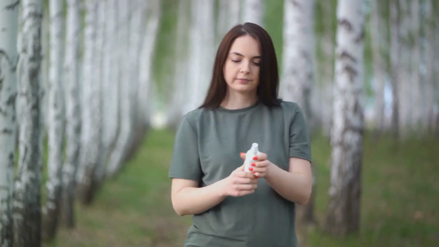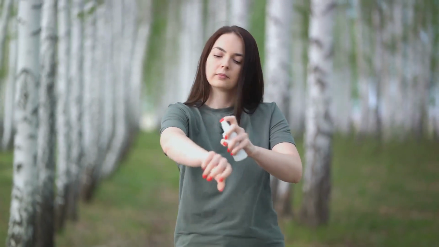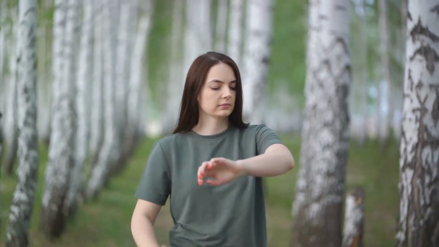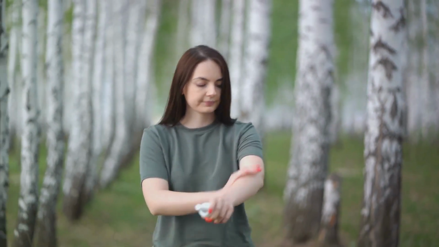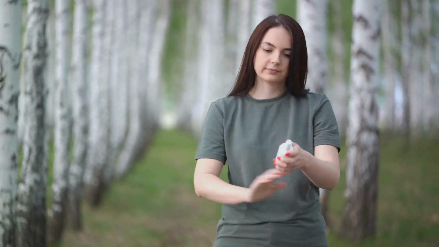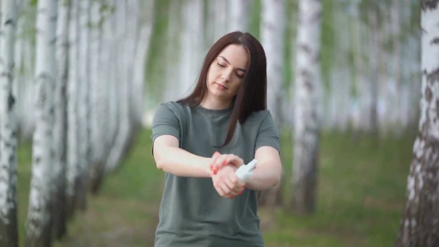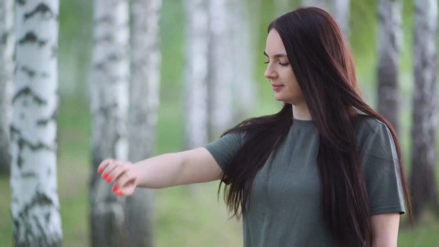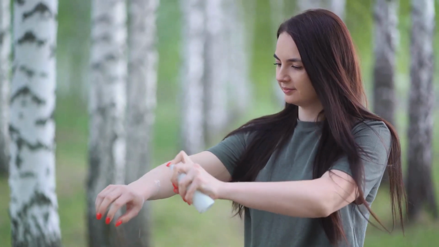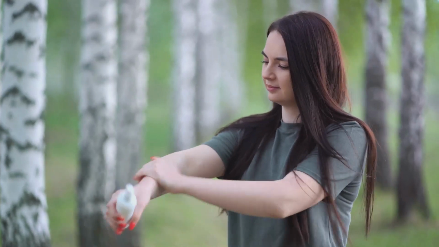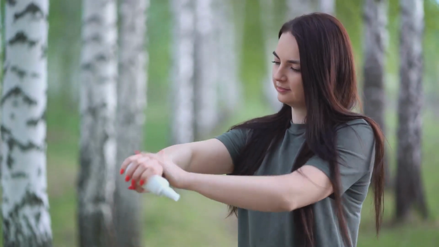Be sure to apply the repellent on exposed skin and clothing, but avoid applying it on wounds or irritated skin. Another preventive measure is dressing wisely. When in mosquito-infested areas, it's best to wear long-sleeve shirts, long pants, and closed shoes. Light-colored clothing is also recommended as mosquitoes are more attracted to dark colors. Additionally, clothing treated with permethrin, an insecticide, can provide extra protection.